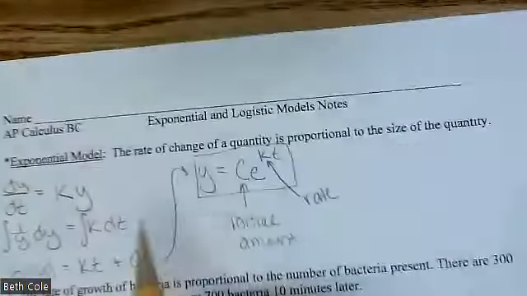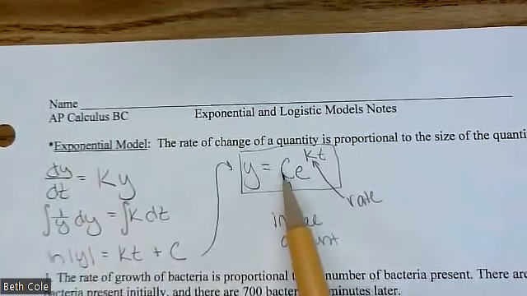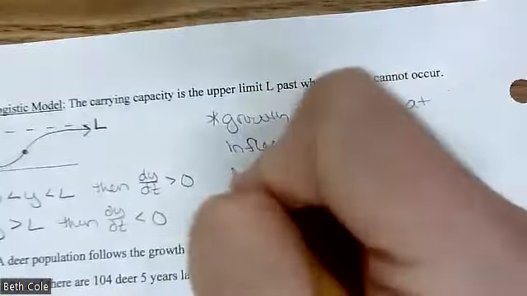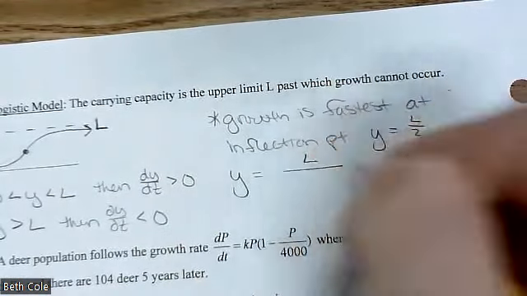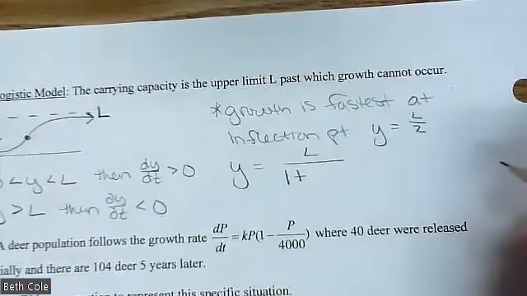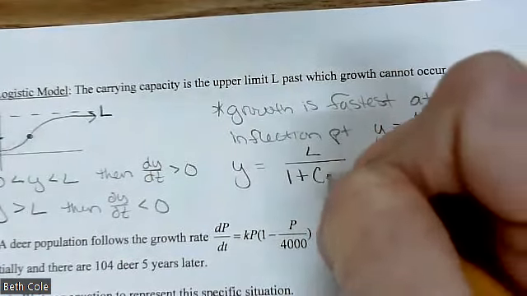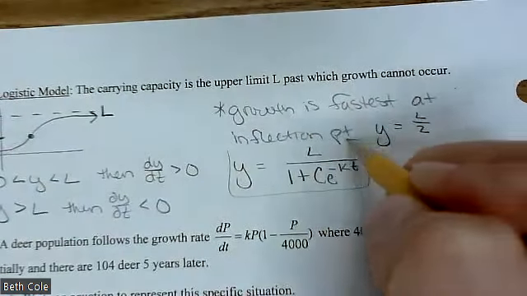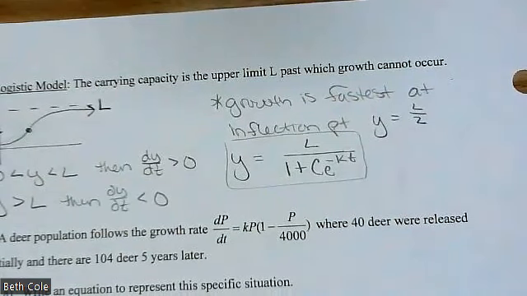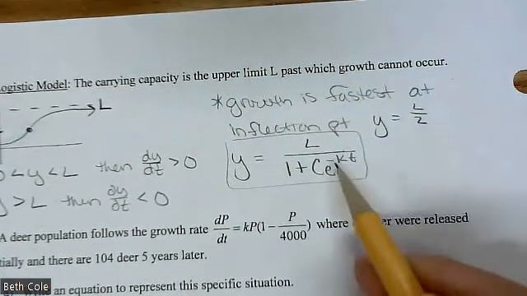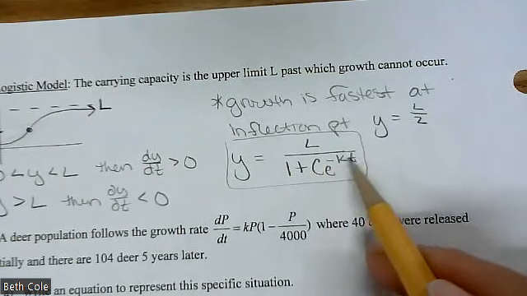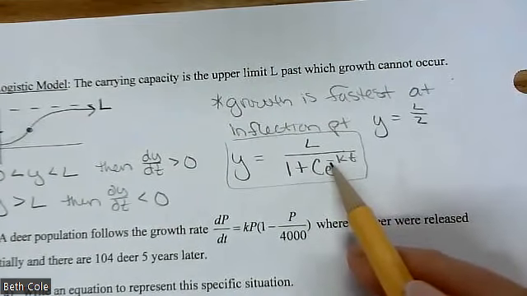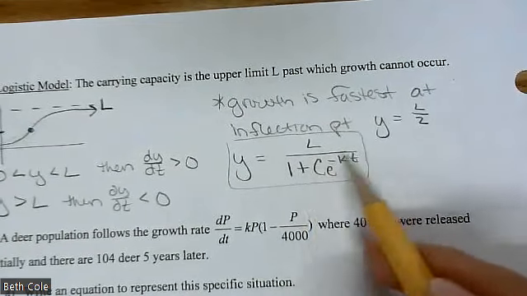Now, you know how we worked this one out? We're not going to do that. I'm just going to give you this one and you're going to have to remember it. I'm sorry. So it is y equals L over 1 plus Ce to the negative kt. Now, before we all freak out, and I'm not done giving you formulas, I'm sorry. Do you see this portion right here, how it's Ce to the kt? It's the same as the other one. You just make that negative, and it's L over 1 plus that.